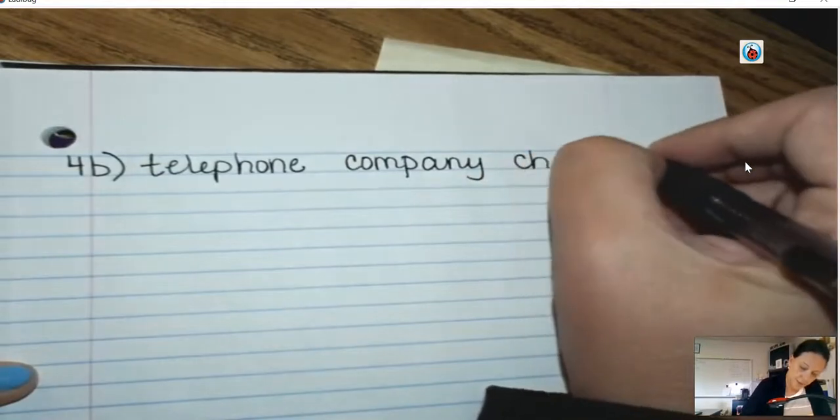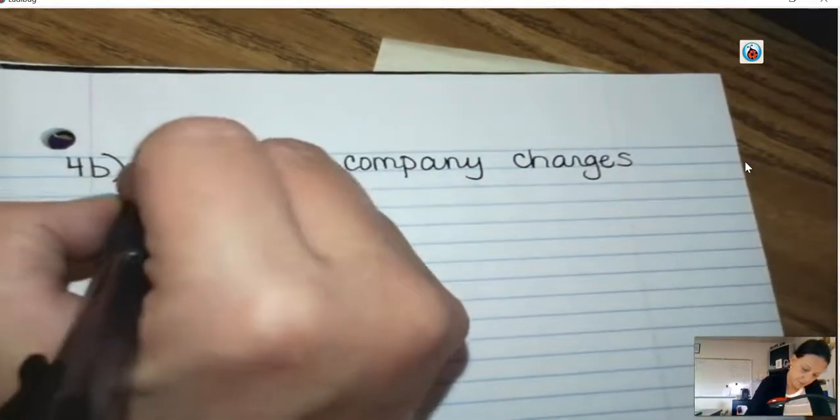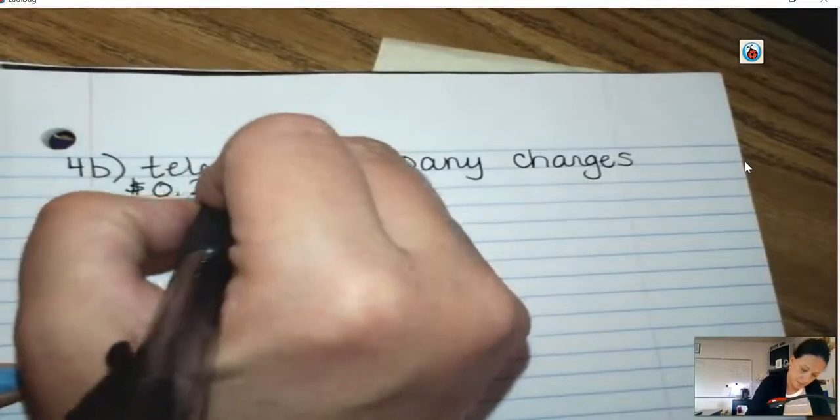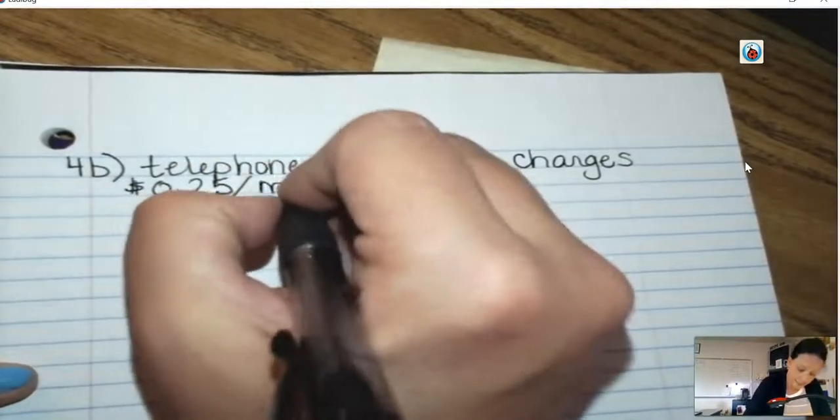A telephone company charges 25 cents per minute for the first 5 minutes.